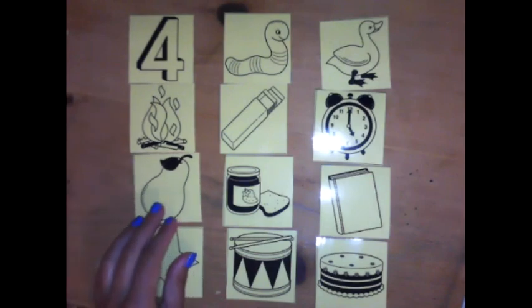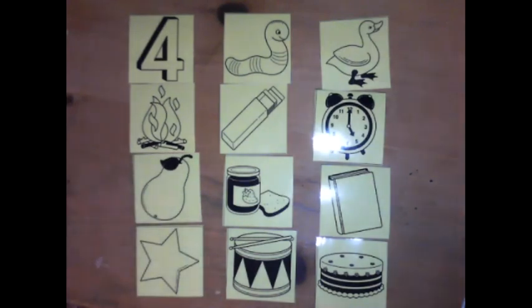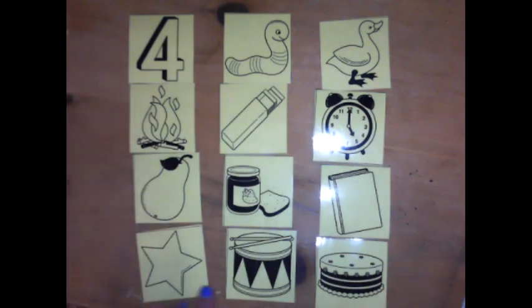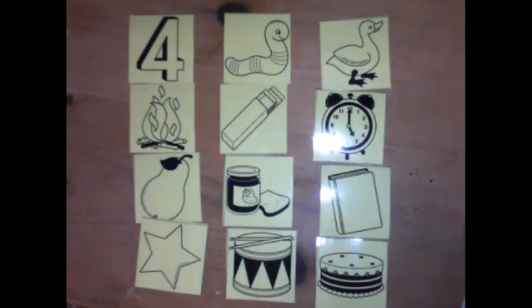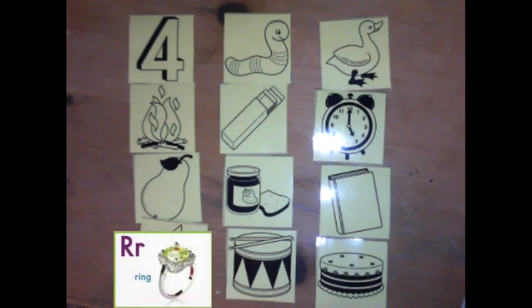All right, let's check each column to make sure that all the words have the same ending sound. Read them with me. For, fire, pear, star. What do you think? Yes, they all end with the sound, like R, ring.